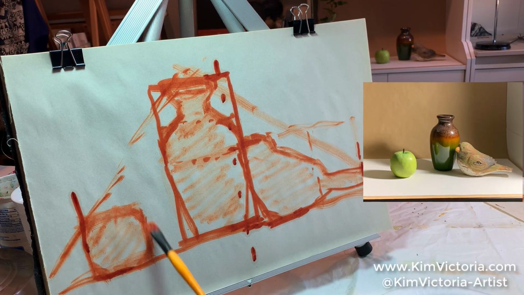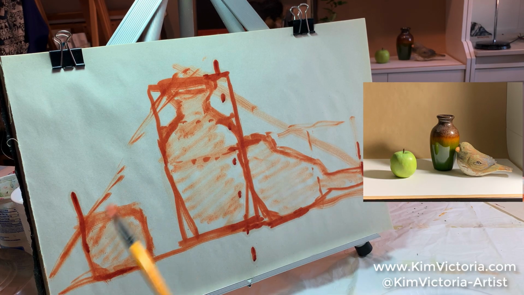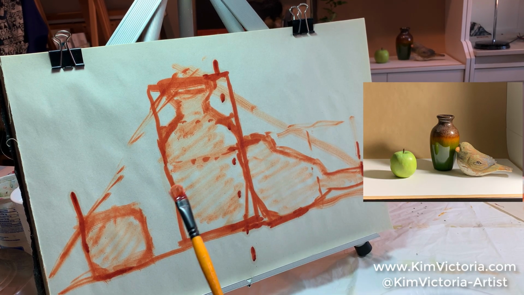The apple fits inside of a hidden shape that is square. And it just makes sense. It just all works together really beautifully. So, yeah, I hope you're getting the idea there.